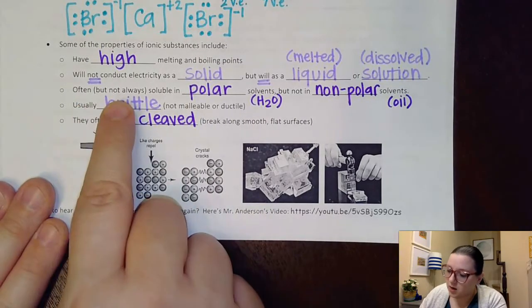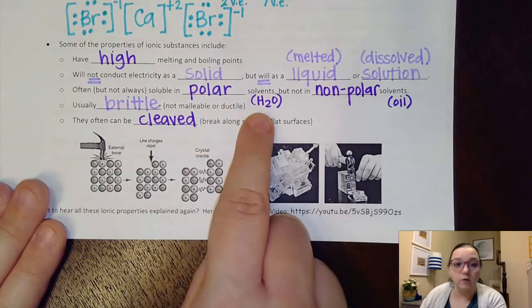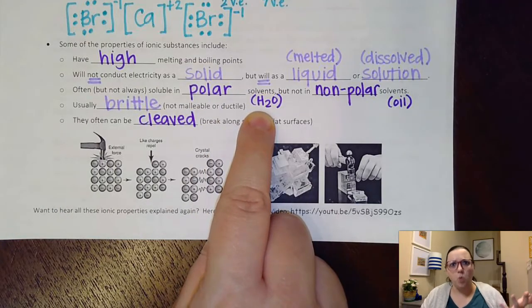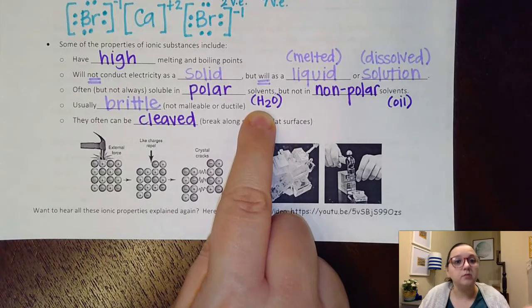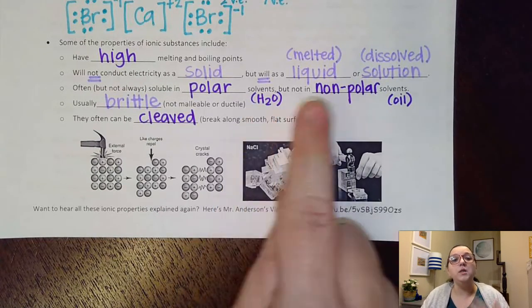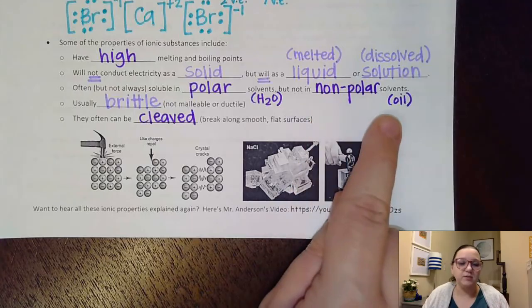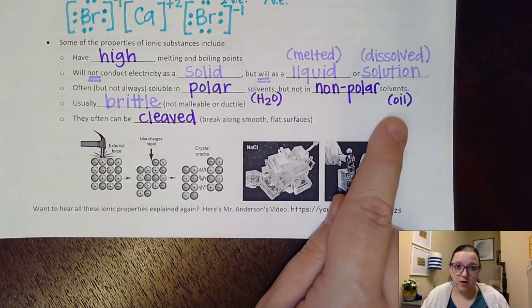They are often, but not always, soluble in polar solvents like water. For example, we know that table salt does dissolve in water, but there's some ionics that don't dissolve in water. That comes from solubility rules. However, an ionic will never be soluble in a non-polar solvent. So like, for example, if you put table salt into oil, that will not dissolve.